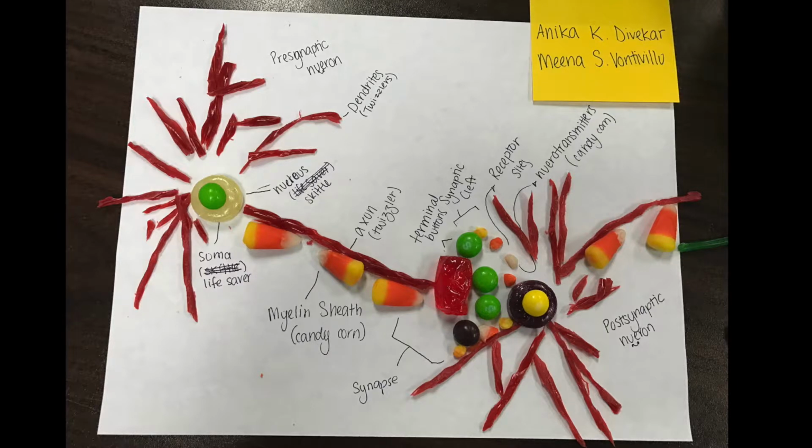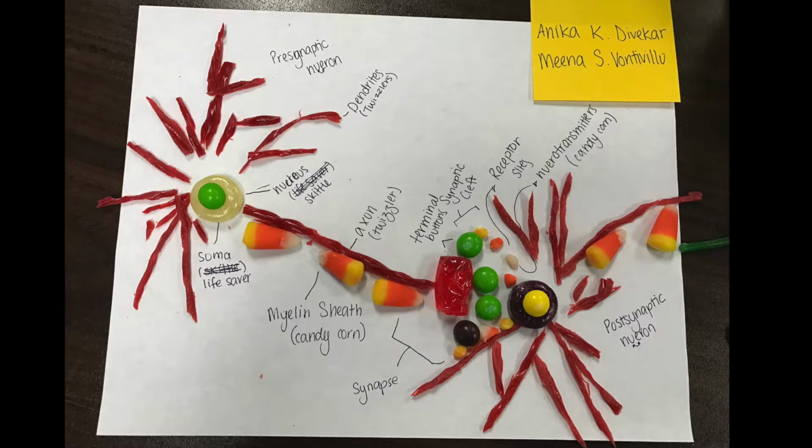The axon is the long tail-like structure found on the neuron, and the function of the axon is to carry the signals between the dendrites, which are the nerve cell's input site, and the terminal buttons, which are the nerve cell's output site. The dendrites on our diagram are modeled by the small Twizzlers located around the lifesaver.